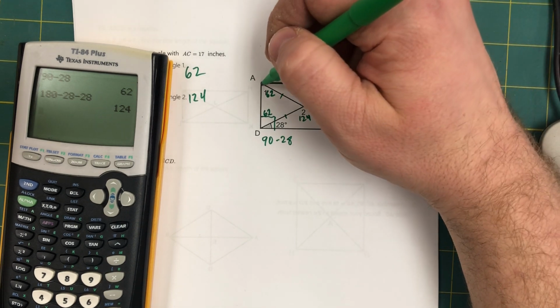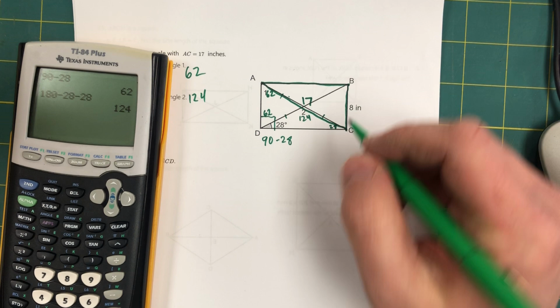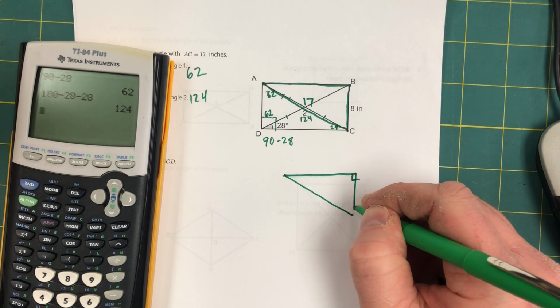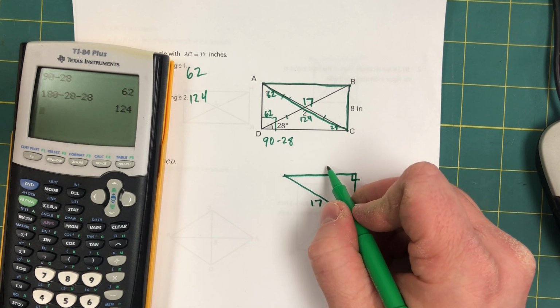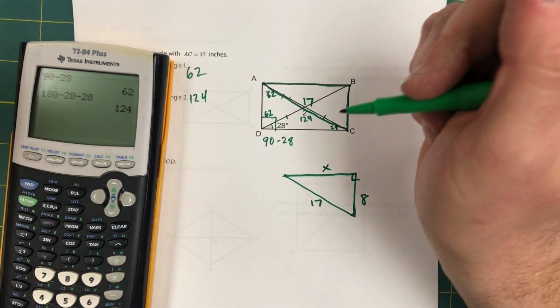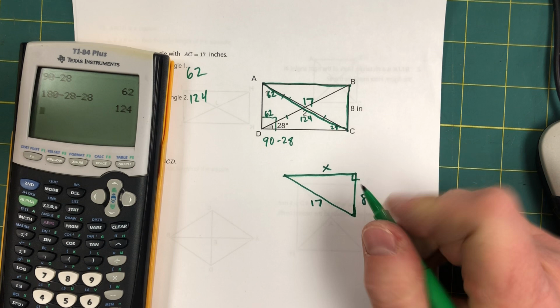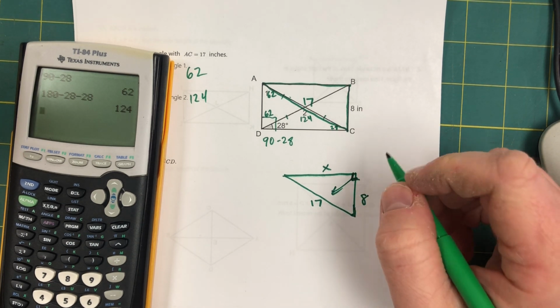We know AC is 17. So let's pull this out. 8, 17, and then this is our unknown. You can call it X if you want. You can call it A, B, whatever. It's not C though, because that right angle always points to C.